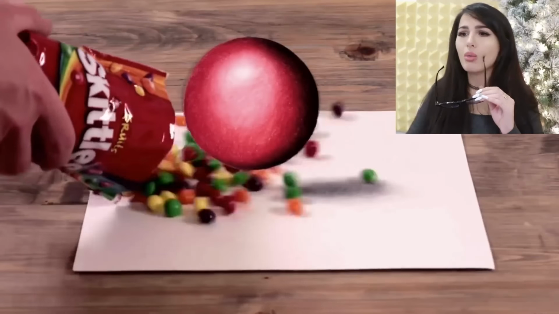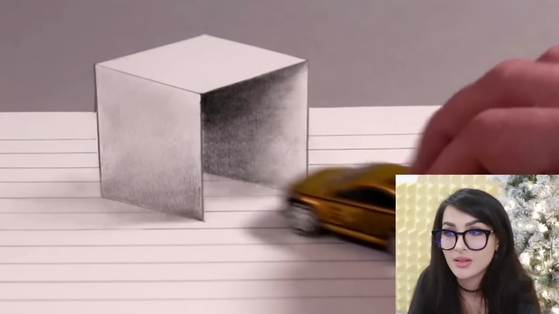Hold on. Whoa. Push the car through it. You scared? Hello friends, it's me. Today on the menu, I have some 3D drawings. So juicy, you might try to eat them.